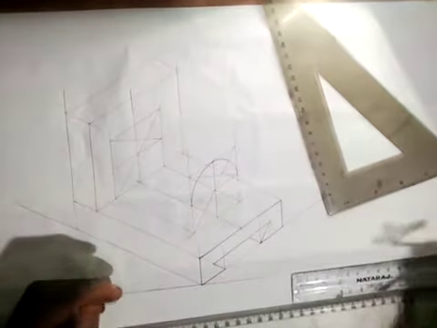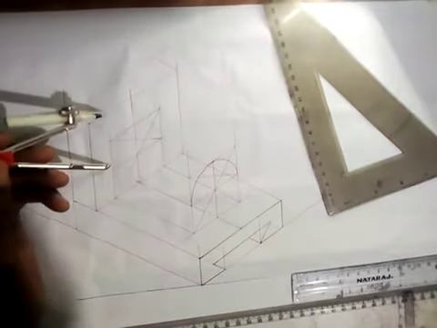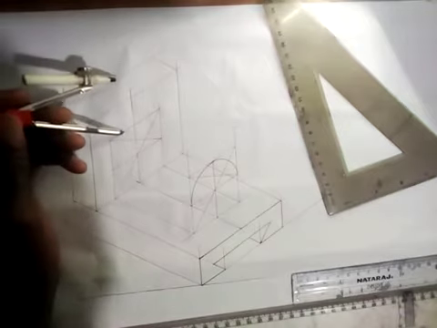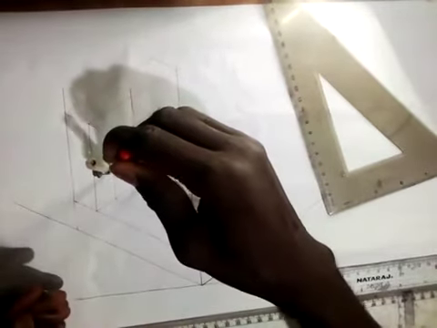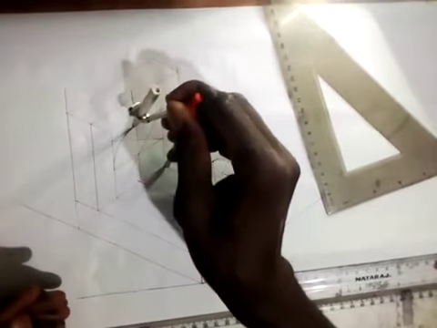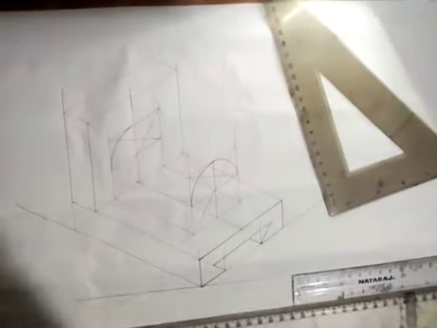Then I will draw an arc like this. Okay, then I will come to this side. I only need a little part of it. I don't need everything. So maybe I will draw to this area. I just put my compass here. Then I will draw an arc like this. If I don't need everything, I will rub off the part that I don't need. Okay, so now I produce this part.